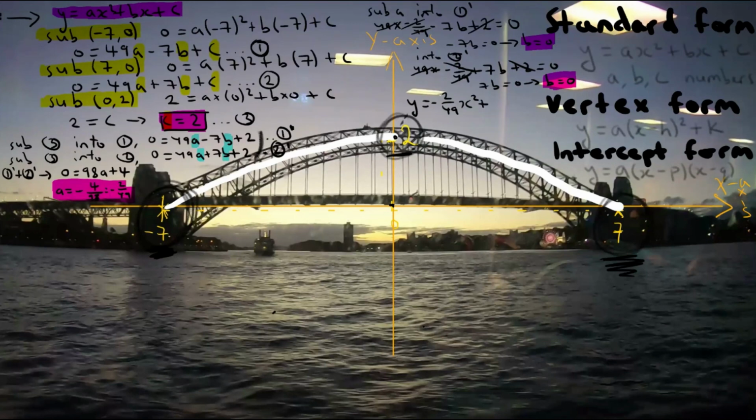And then 0 times x, it's going to be 0. Plus c is 2. So to write this slightly simpler, we can say y is equal to minus 2 over 49 x squared plus 2. So this is the equation that we have. This is the answer.